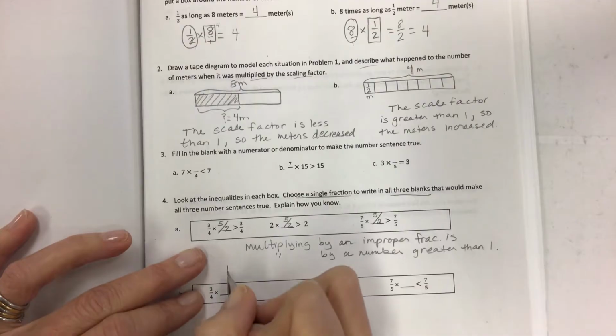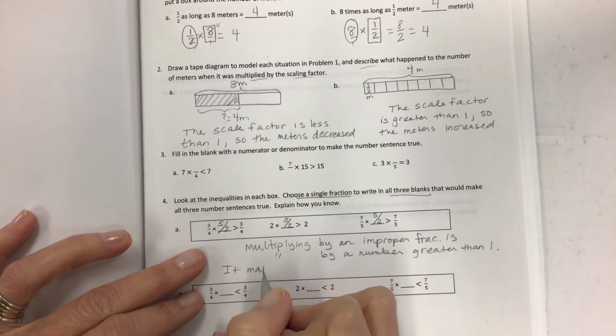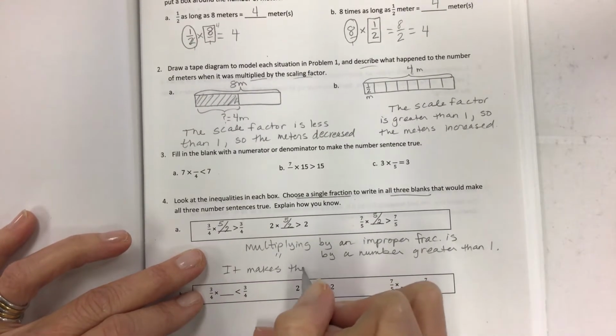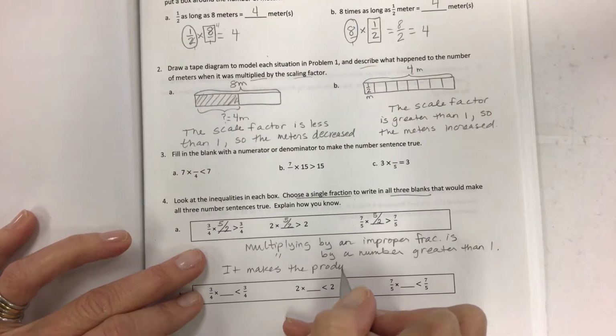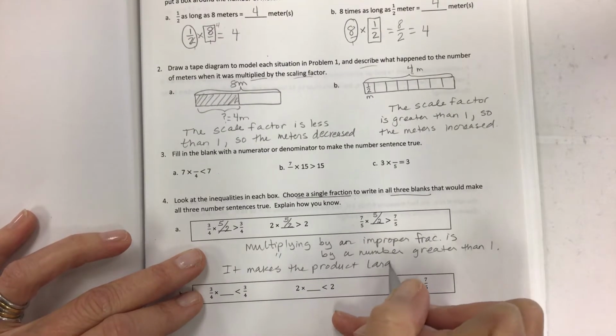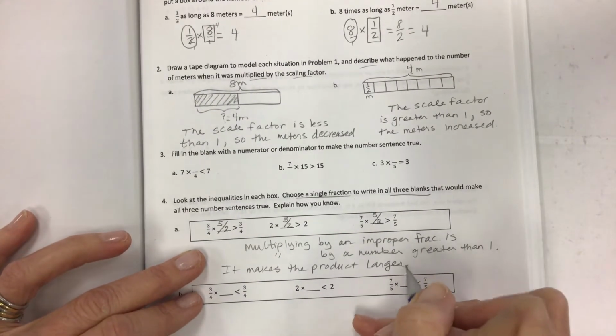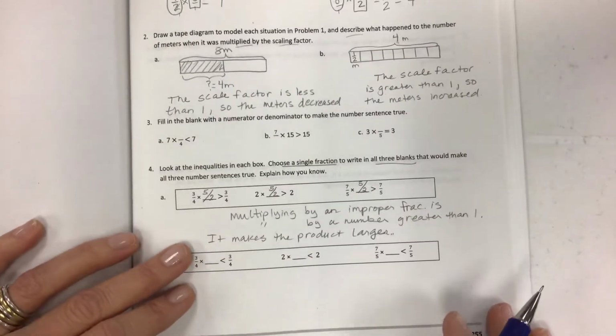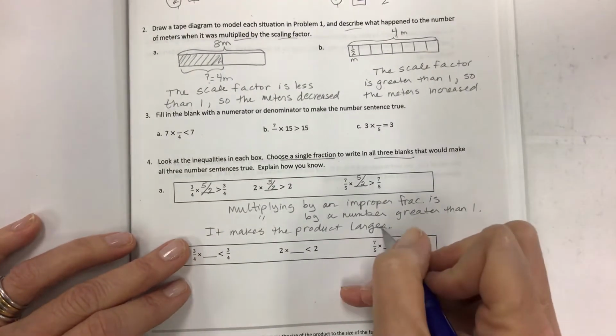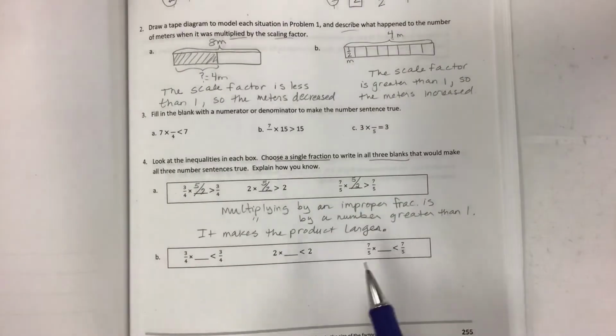Okay, so it makes the product larger. Okay, larger. Sorry, it's kind of sloppy. Just another day in my classroom.